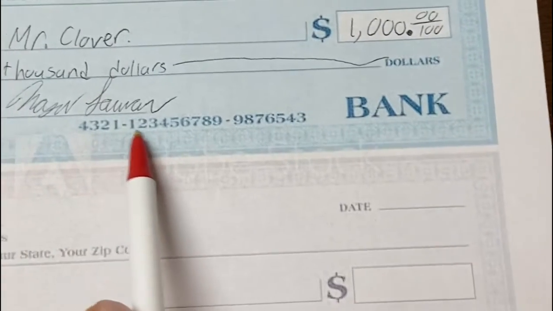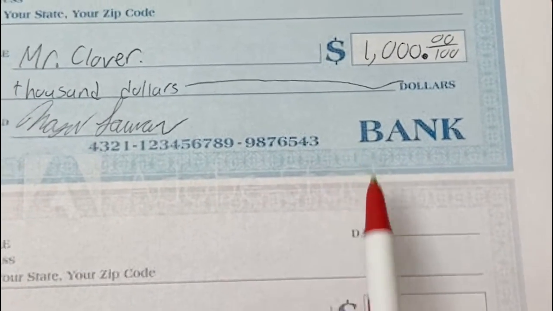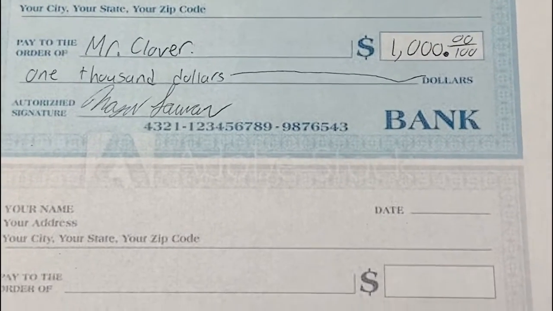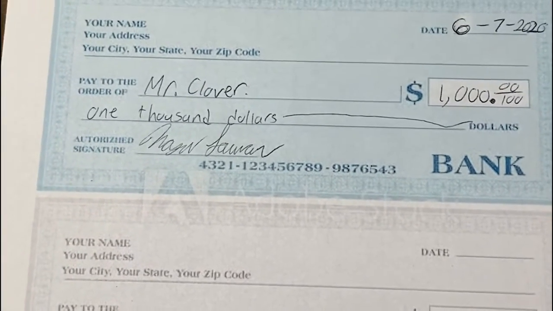Don't worry, this is a fictitious. This bank information is not correct, so you don't have to worry about that. So what I want you guys to do is now go in and write you a check to Mr. Clover as well. These are all non-legal checks, so don't try to carry them to the bank and get them cashed. But practice writing them, okay?